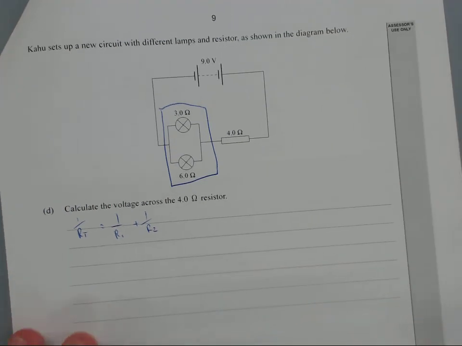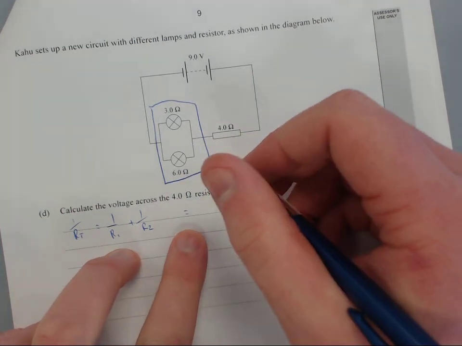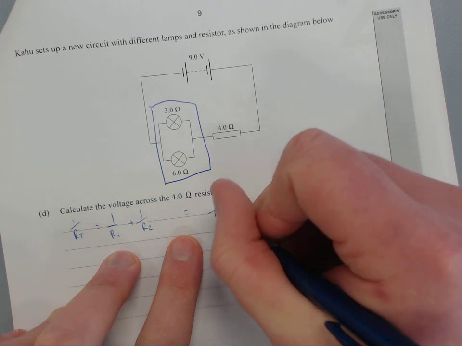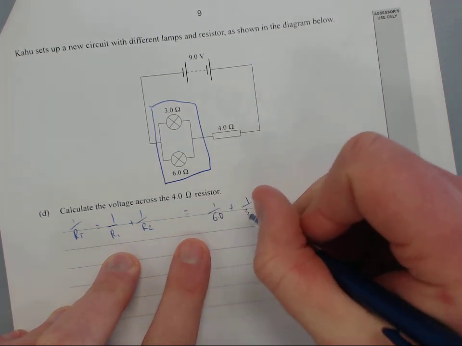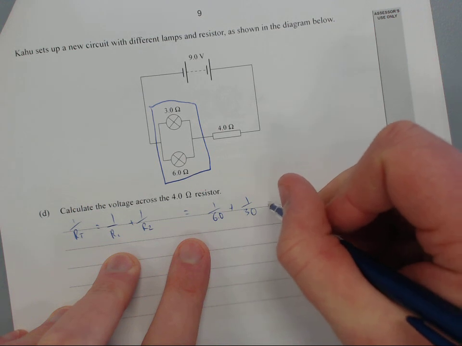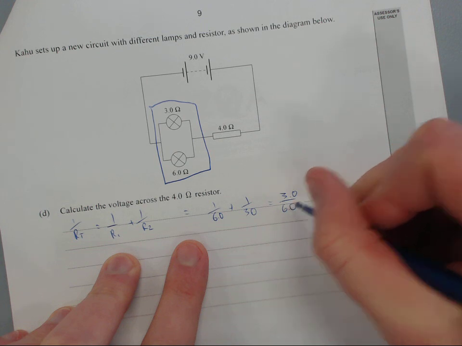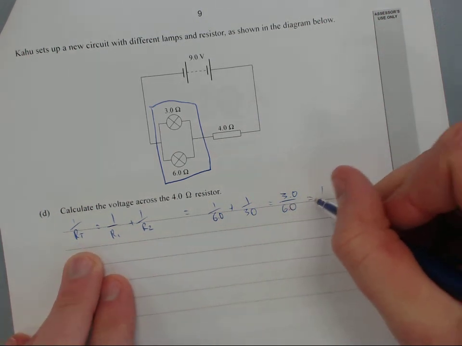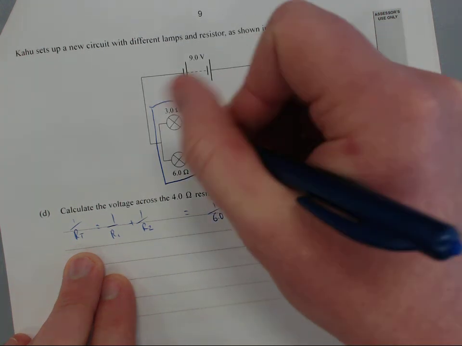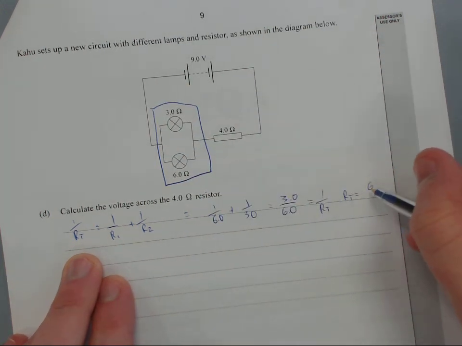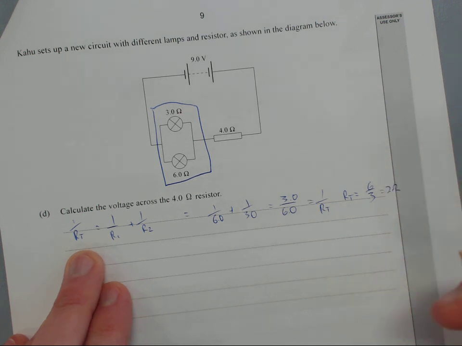So in other words, the total resistance for this little piece is 1 over 6 plus 1 over 3, and that's the same as 3 over 6. So that is equal to 1 over RT. In other words, RT for this loop here is equal to 6 over 3, and that's equal to 2 ohms.